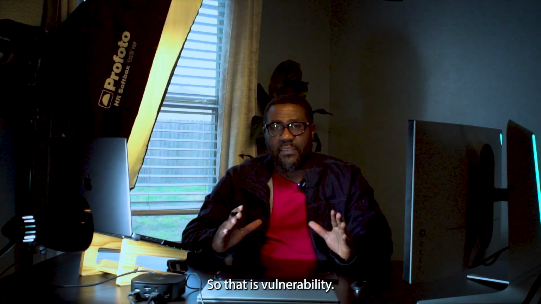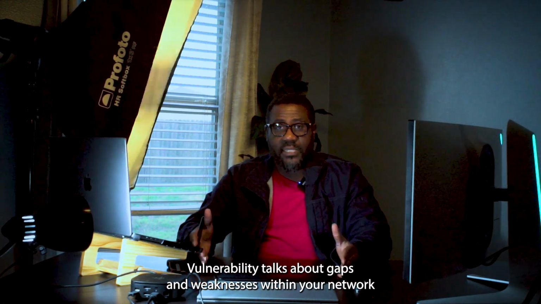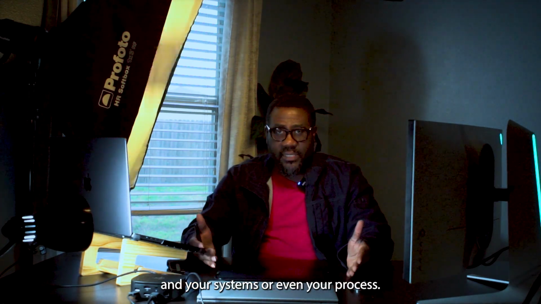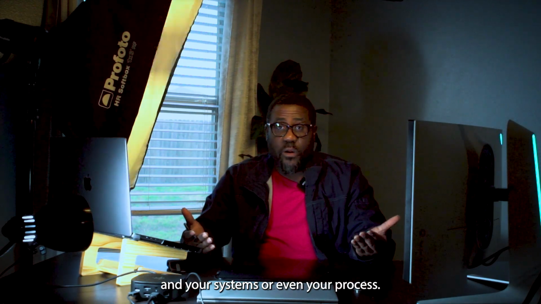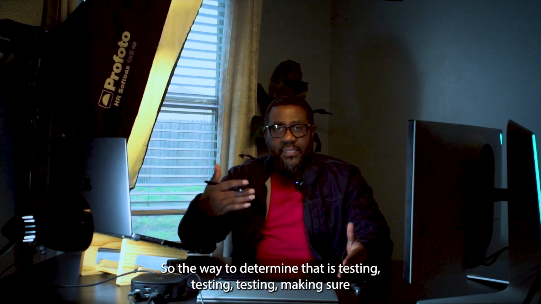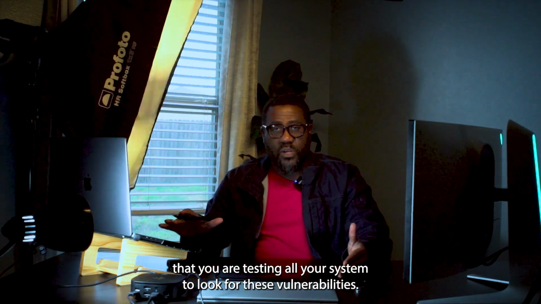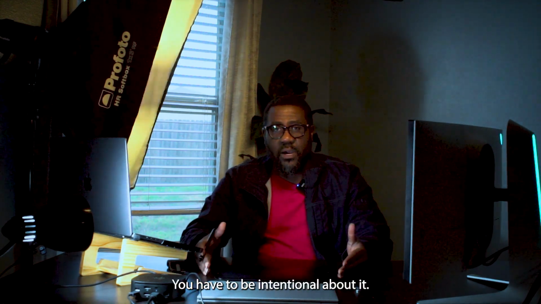So that is vulnerability. Vulnerability talks about gaps and weaknesses within your network and your systems or even your process. So the way to determine that is testing, making sure that you are testing all your systems to look for these vulnerabilities. You have to be intentional about it.